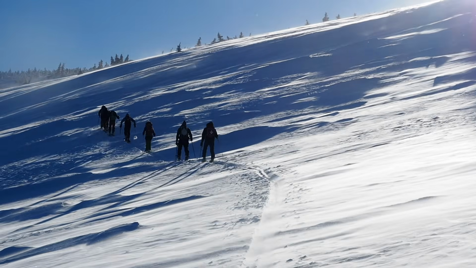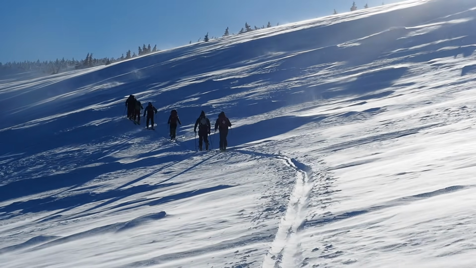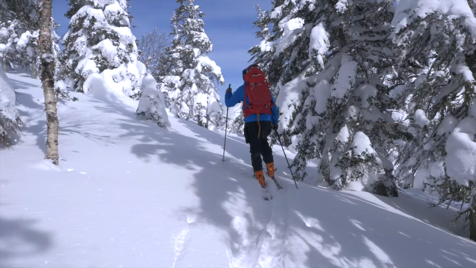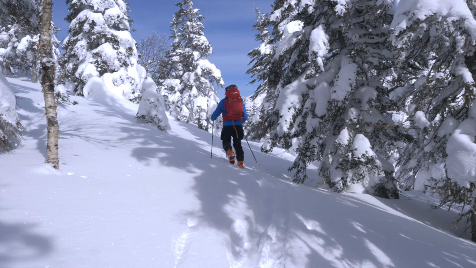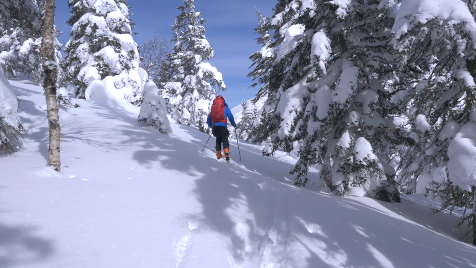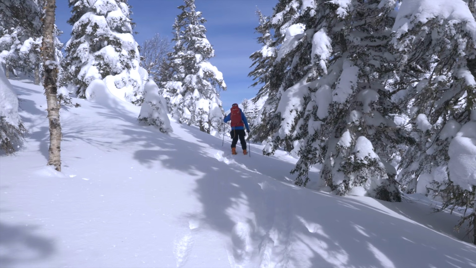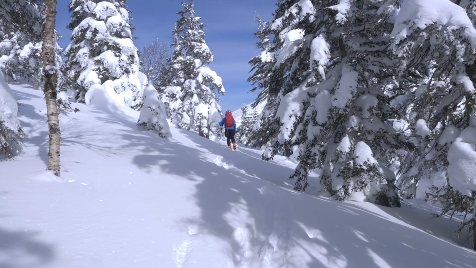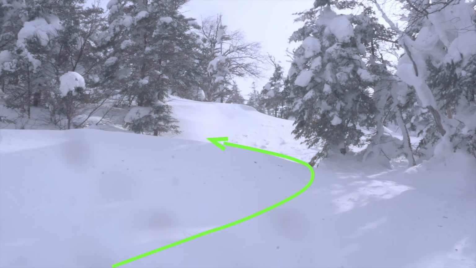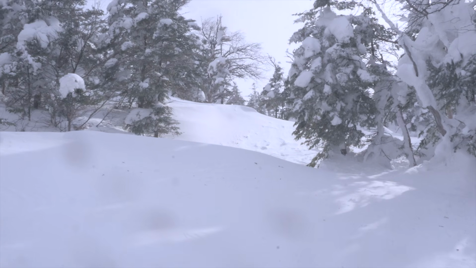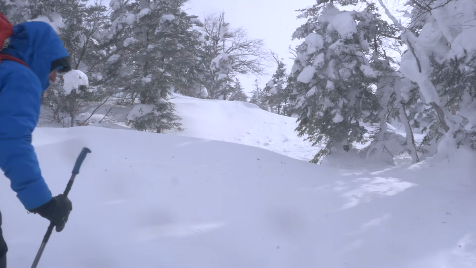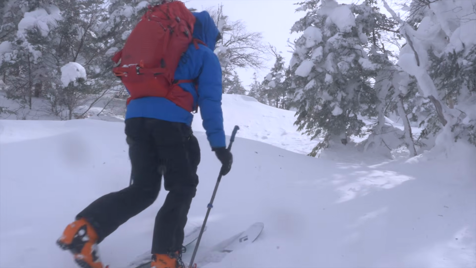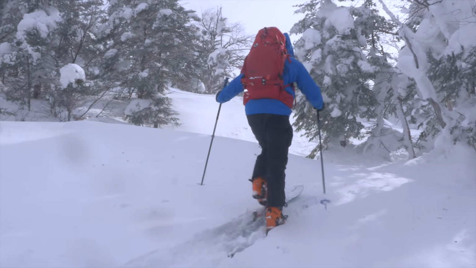A fun exercise you can try is to select a slope with no danger and close your eyes for a few seconds and skin up. Try to keep the same climbing angle by adjusting your direction. This is the path of least resistance. In this example, you're going to see me go around this little hump. It's a lot more efficient than trying to go straight into it. It makes a longer route, but it really saves energy.